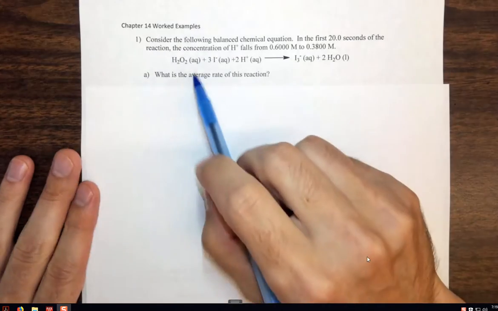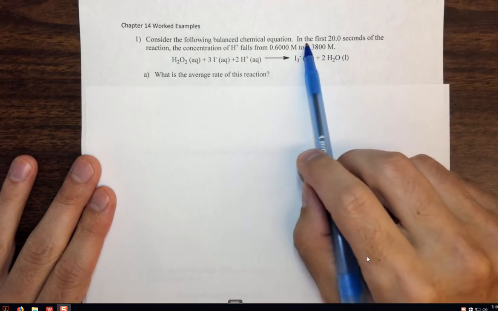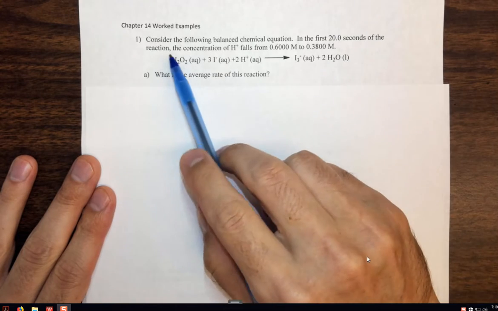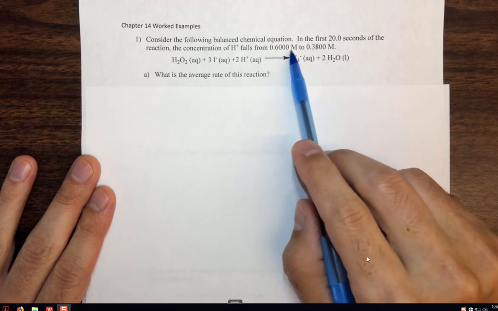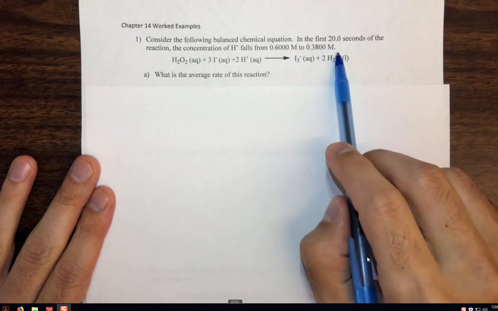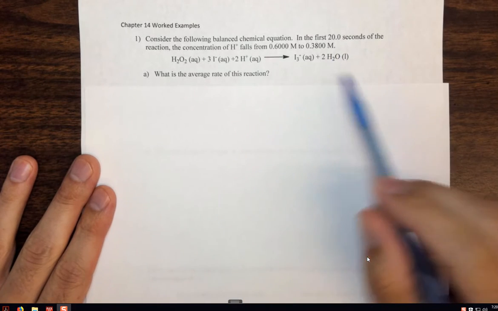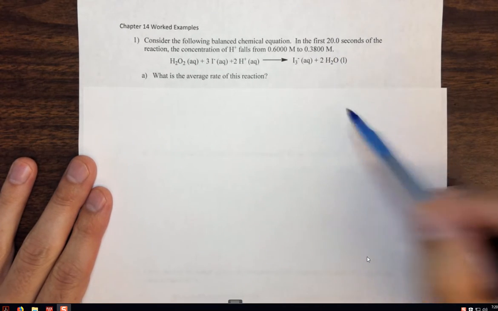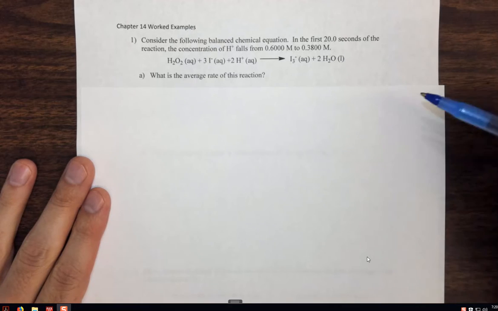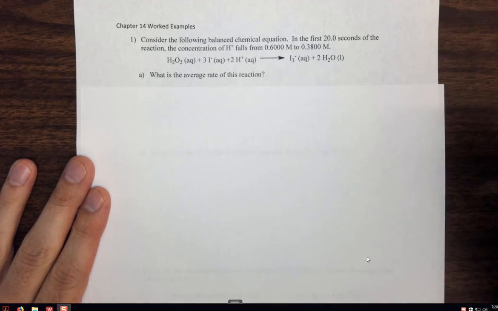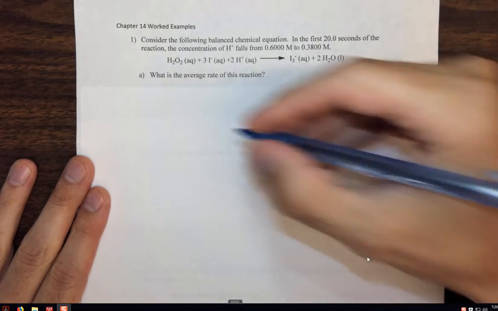In this question it says, consider the following balanced chemical equation. In the first 20 seconds of the reaction, the concentration of H plus falls from 0.6 molar to 0.3 molar, and we're asked for the average rate of this reaction. So before we do this exact example, I want to remind us of the overall equation that we want to use here.